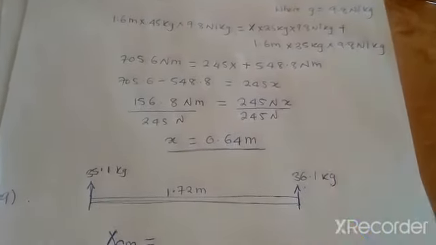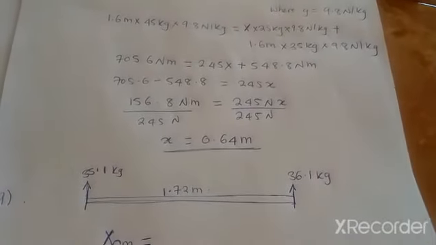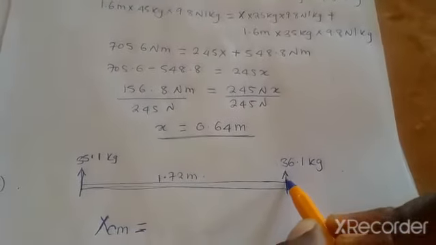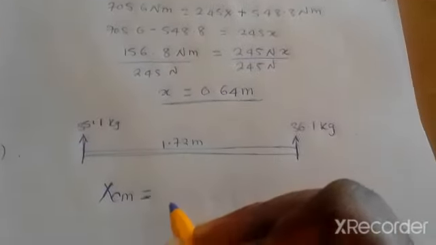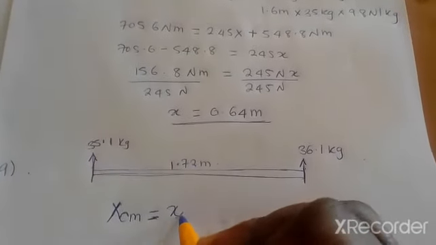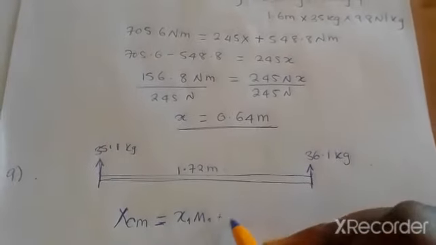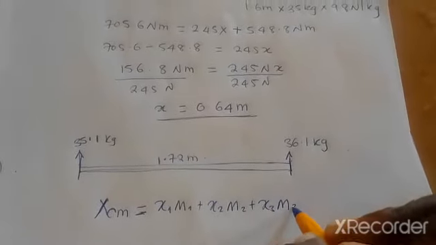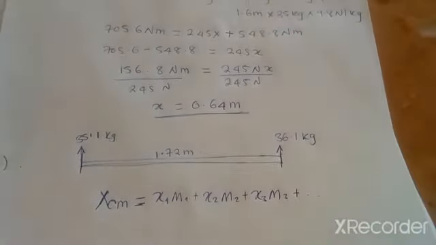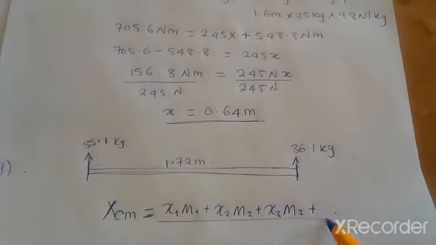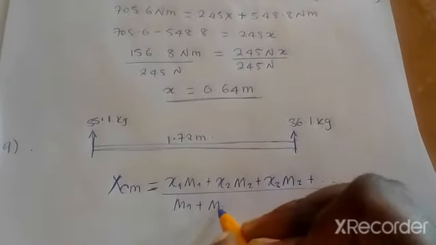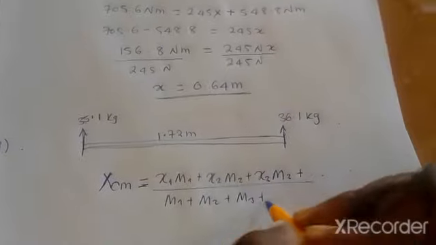We'll use the separation distance between the particles, or the points that we've been given, from the reference point. So our reference point will be the feet. Now the formula we use initially is x1 m1 plus x2 m2 plus x3 m3 plus, and that goes on depending on the number of particles we've used, and then we divide that by m1 plus m2 plus m3 plus, and so on and so forth. So if we had more, we would use them all.